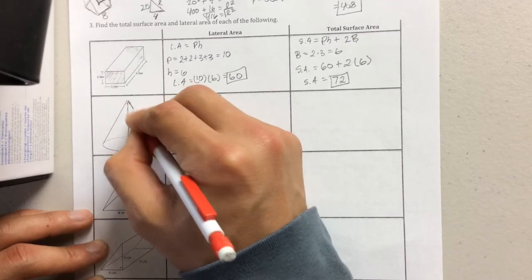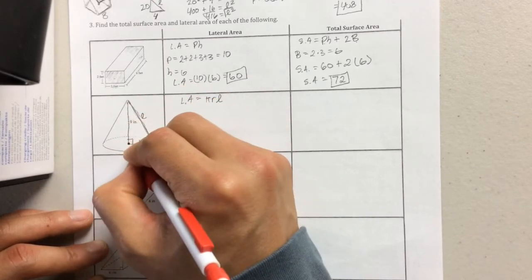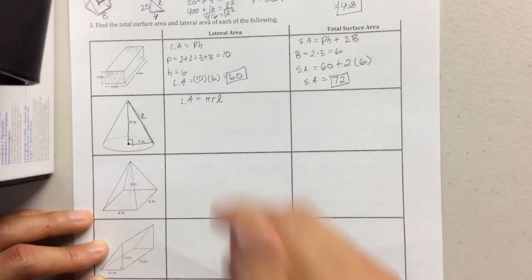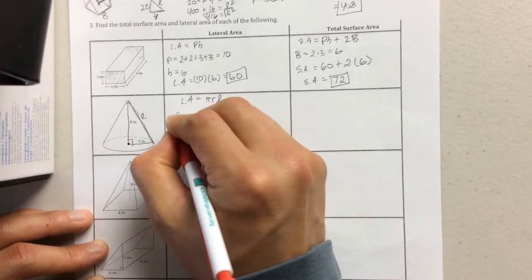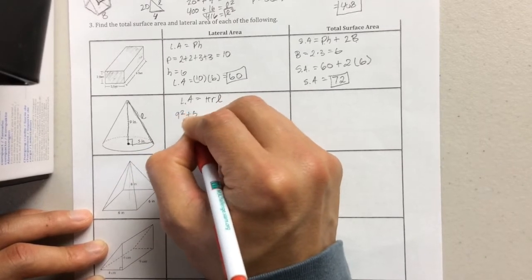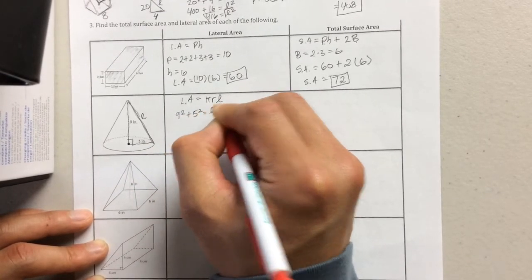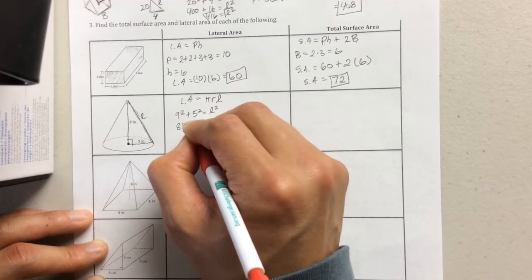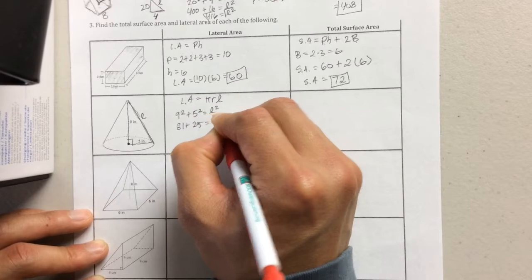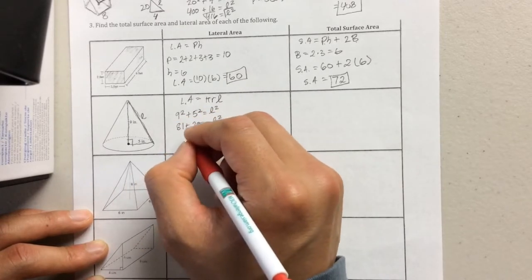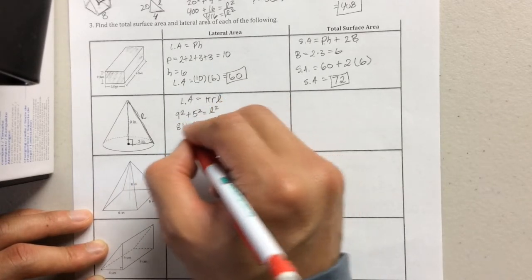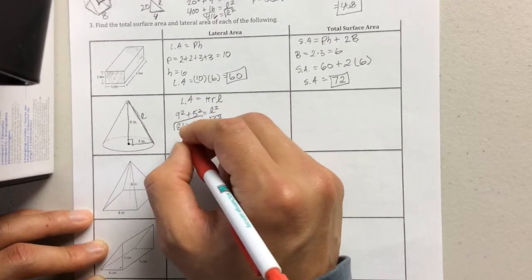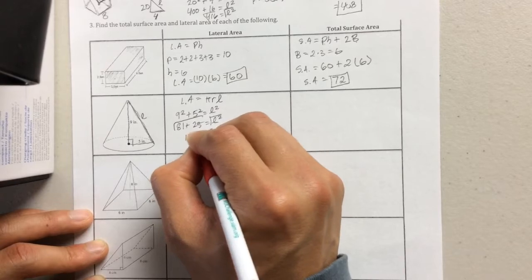As you can see, we can draw a right triangle. We can use the Pythagorean theorem to find the slant height. So you get 9 squared plus 5 squared equals the slant height squared. 9 squared is 81. 5 squared is 25. You add those together and square root both sides. You get that the slant height is 10.3.